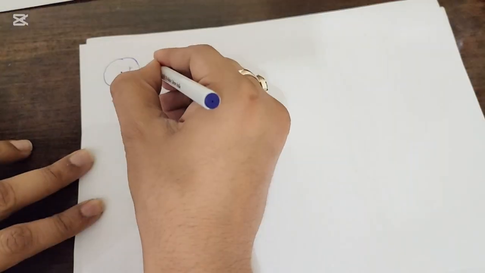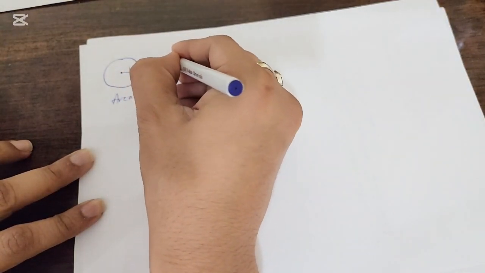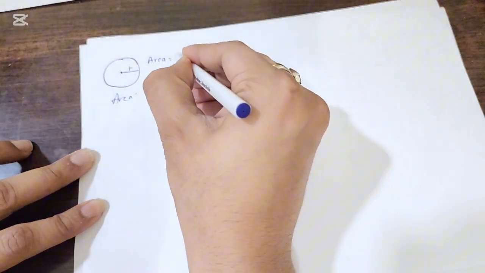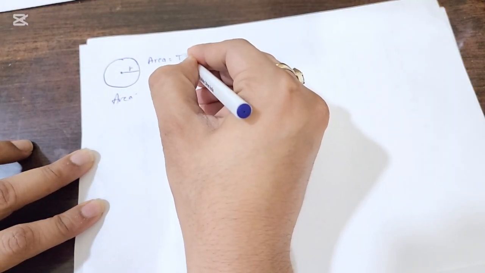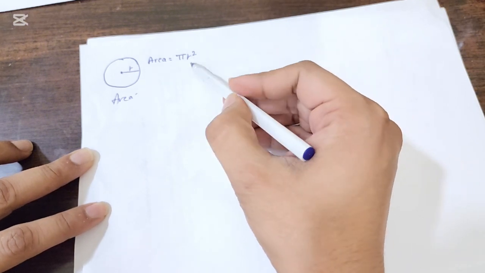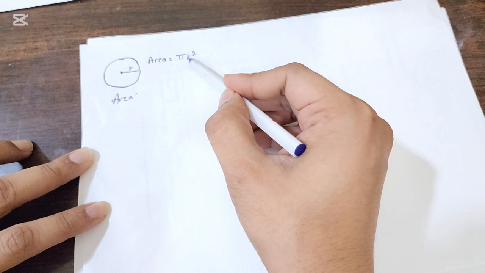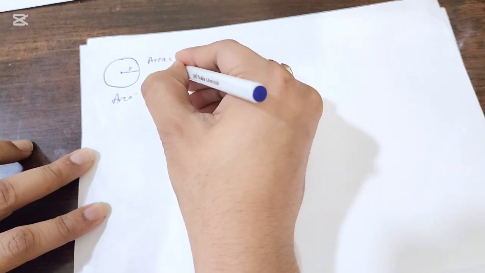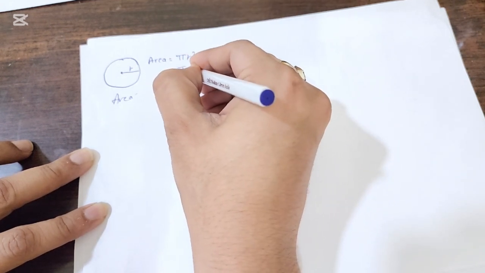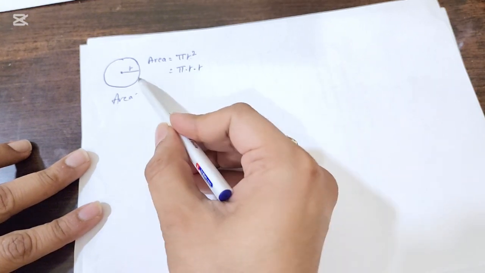The formula to find the area of a circle is very simple: pi times r squared. This r has a power of 2, which means you multiply r two times, so pi times r times r. If you solve this, you will get the area of a circle.